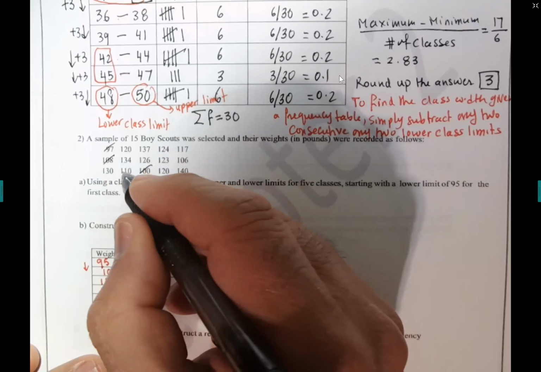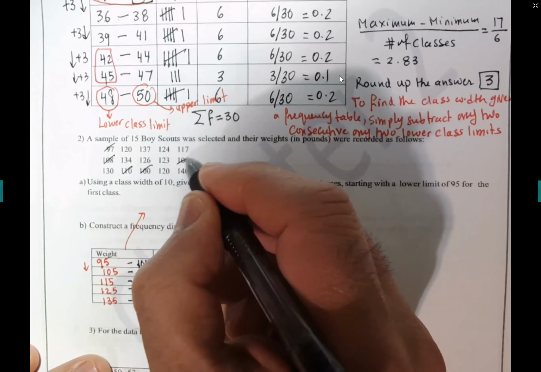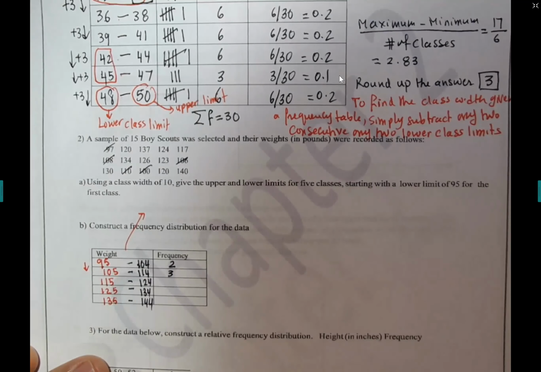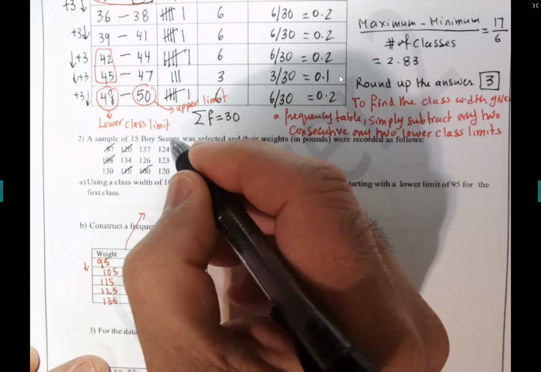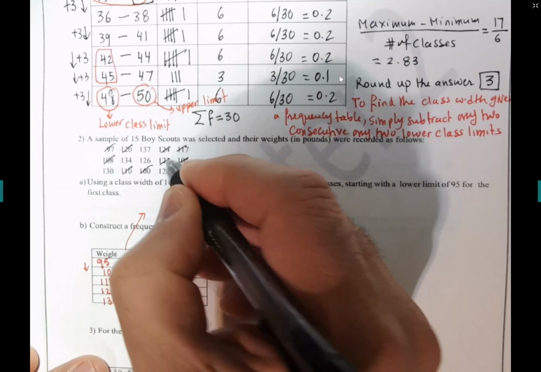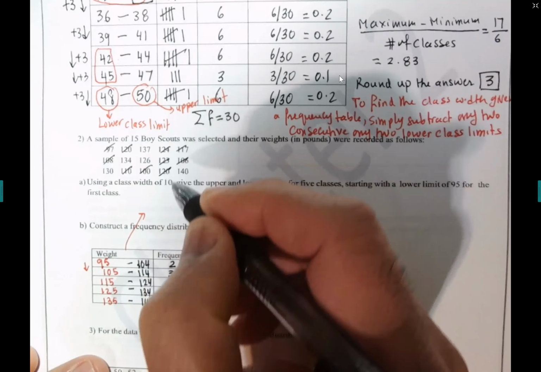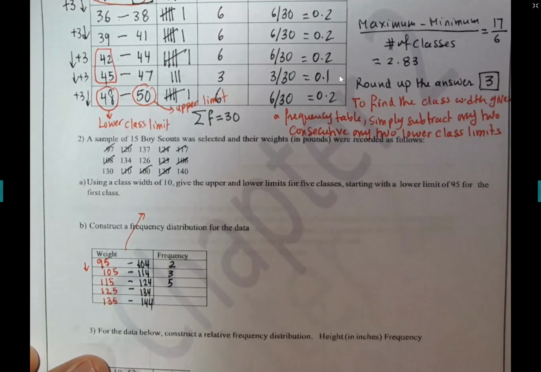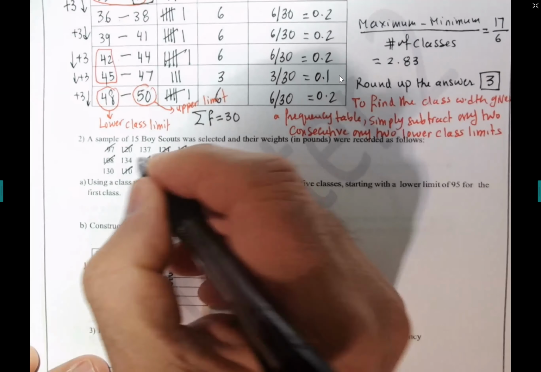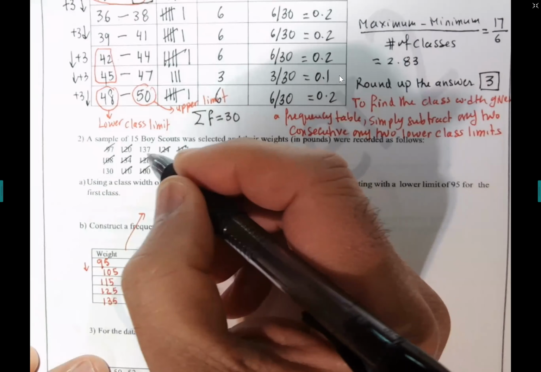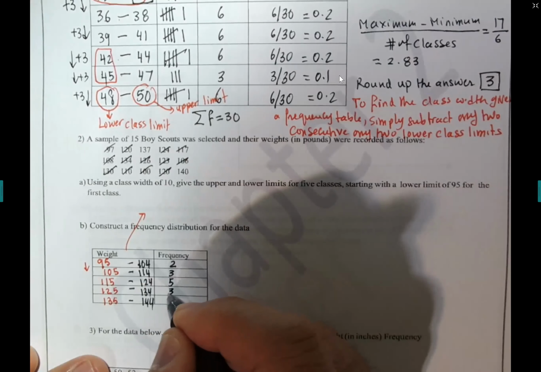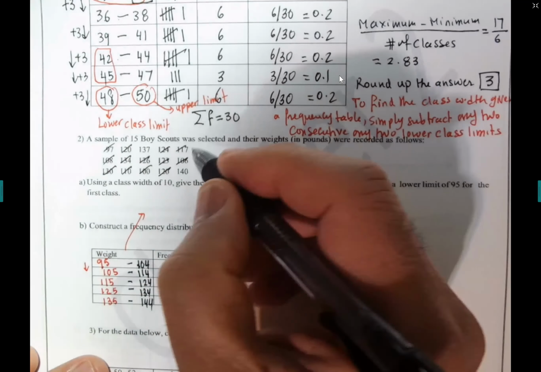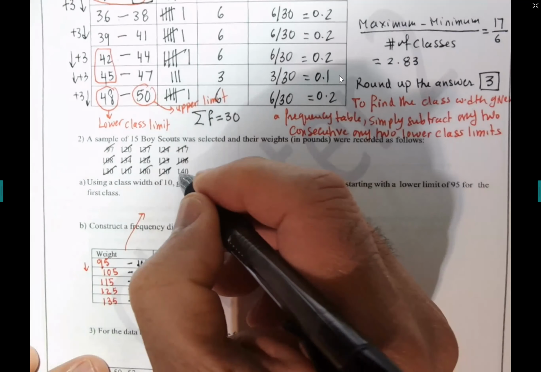So 108, 110, 106. That's the 3. Between 115 and 124: 1, 2, 3, 4, 5. Let me know if I missed anything. Between 125 and 134: 134, 126, and 3. Okay, that should be 2 for the last one. And yes, it is 2.